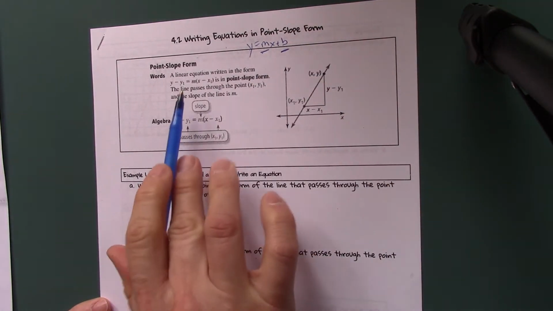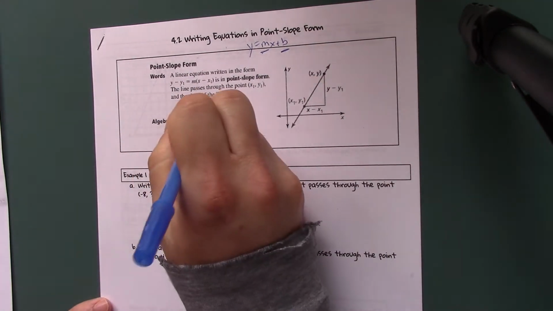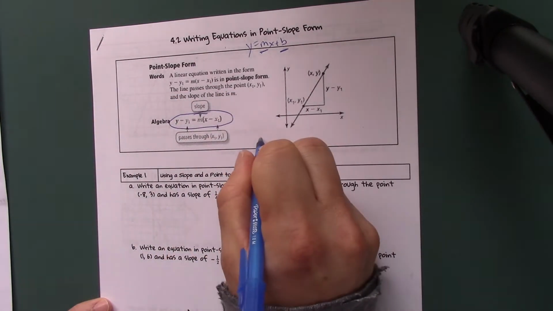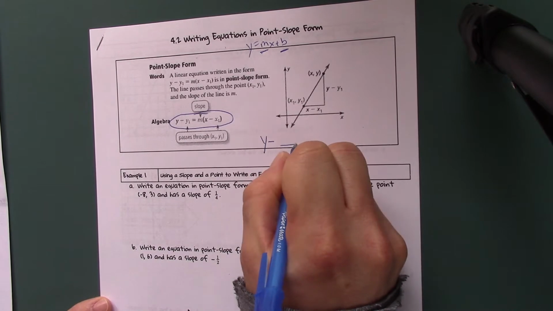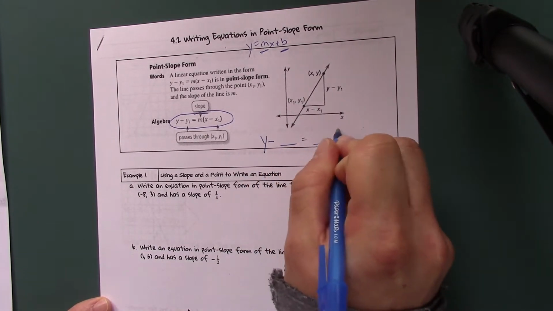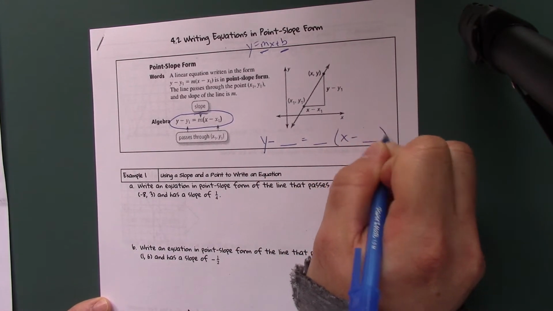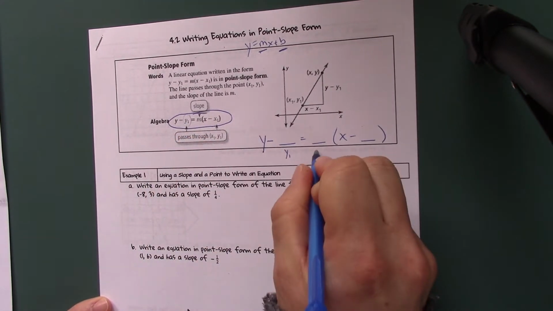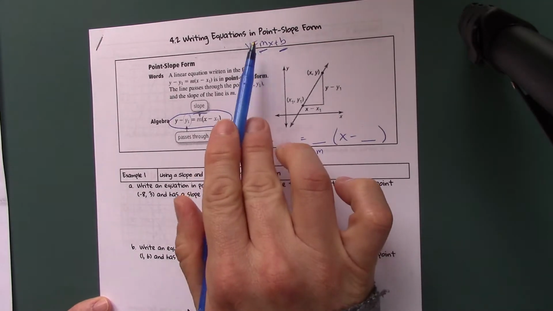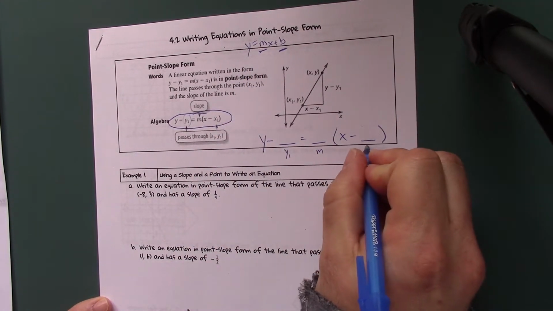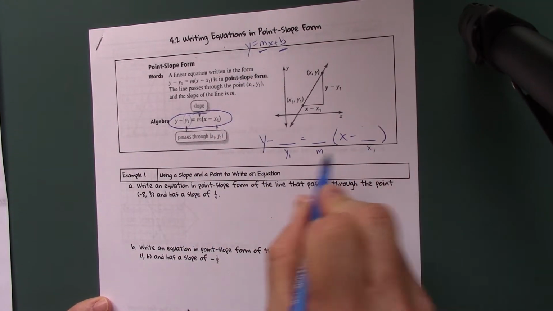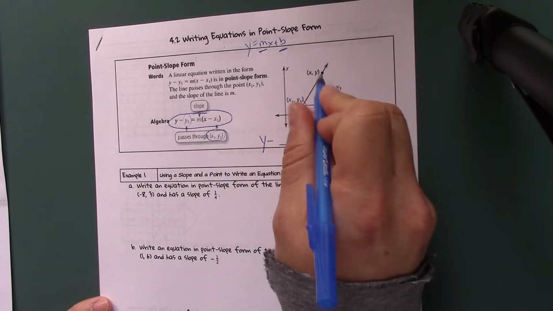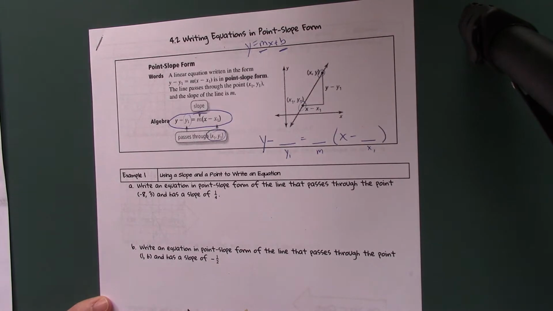Now we are working on point-slope form, and point-slope form is this equation right here. Really, how I'm going to do it is y minus blank equals blank times x minus blank. What you're filling in here is y1, m, which is still the slope, just like it was before, and x1. And where do I get x1 and y1? Well, that's just a point that the line goes through.